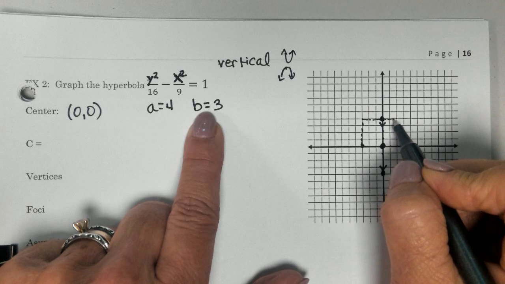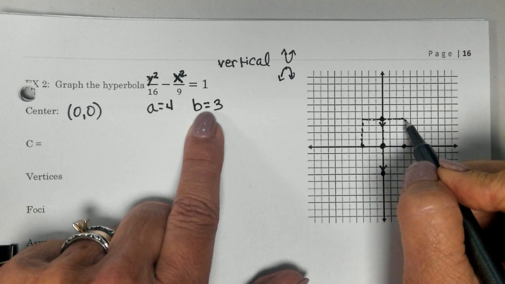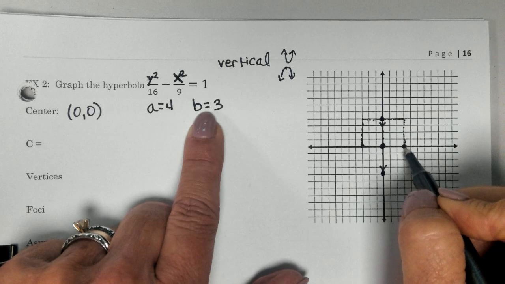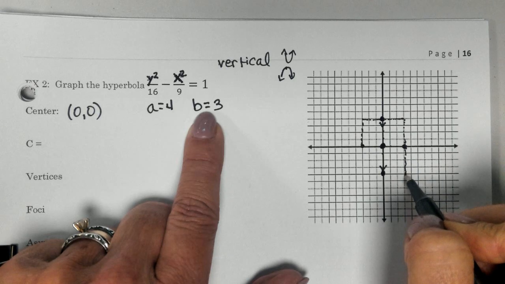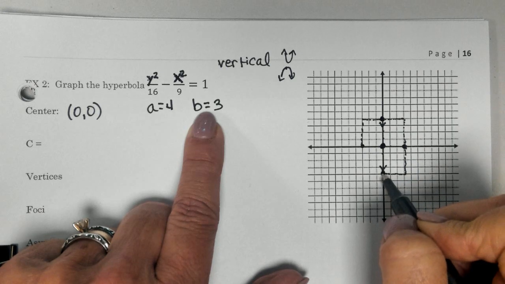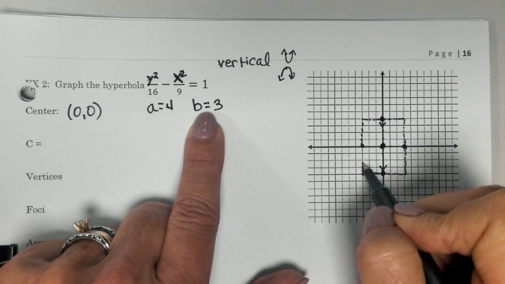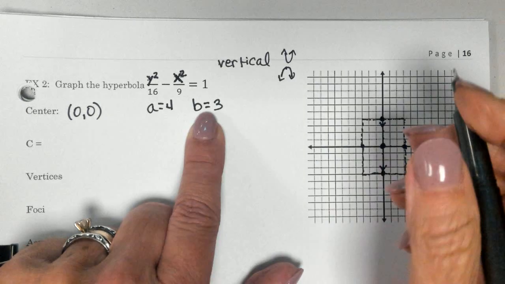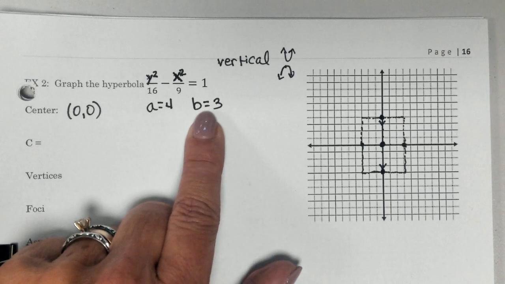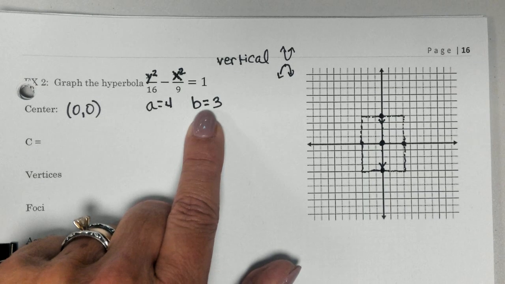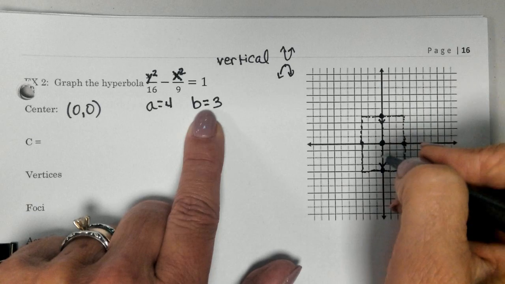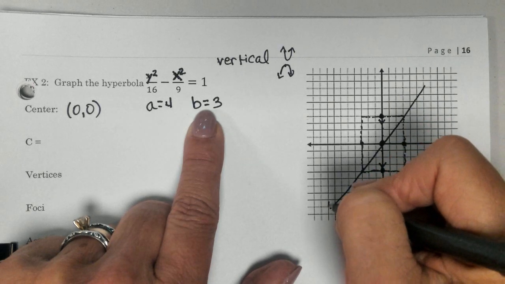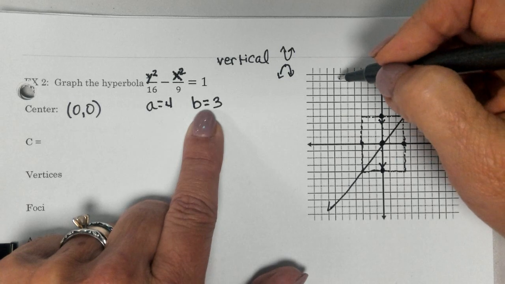I have to go through it and then back down through this point of my boxed in area, down and then back to the left and then back up. So those 4 points, those are kind of like the center of your boxed in area, okay? And your asymptotes are going to run through those. And you can go ahead and graph those in there if you want to get that done.